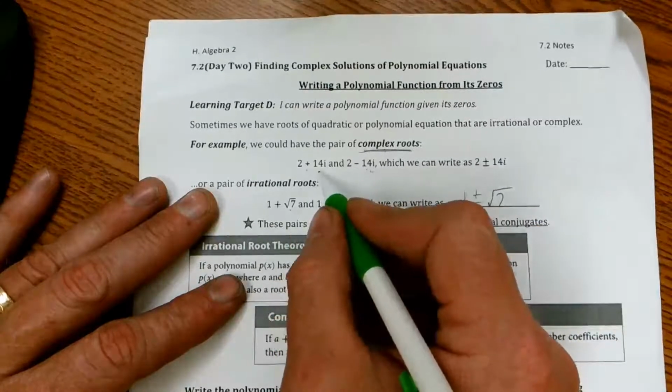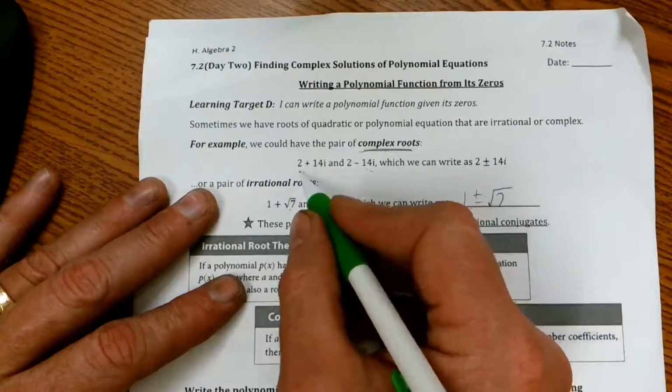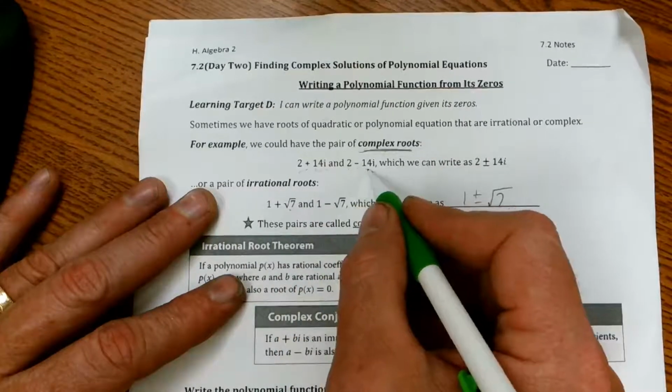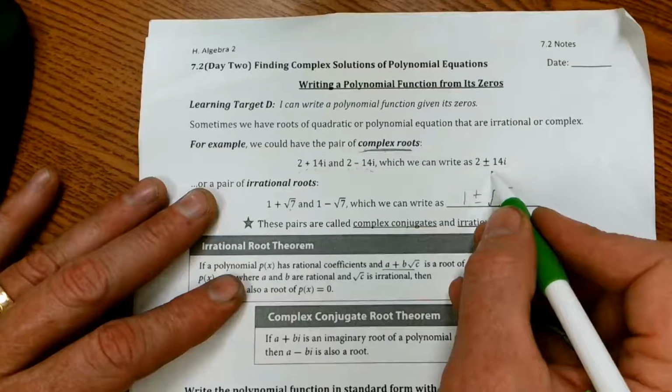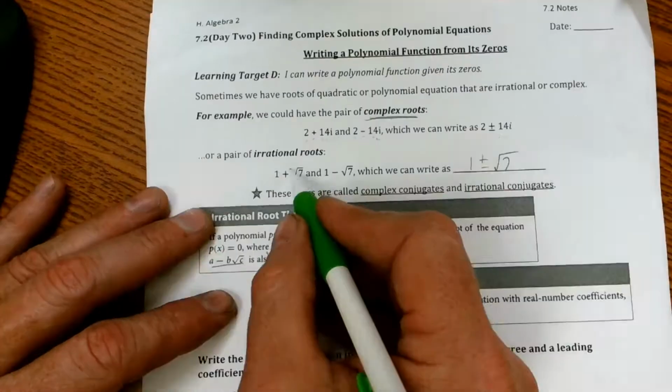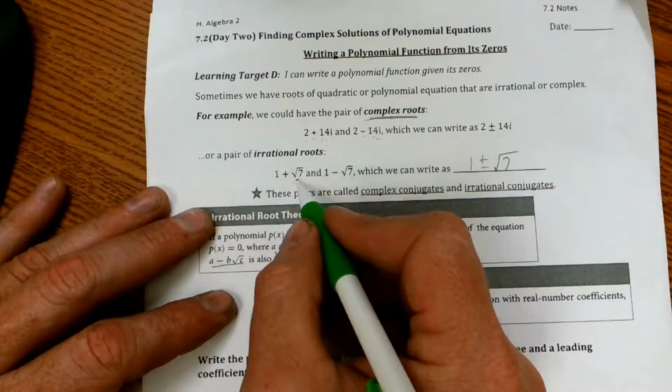So let's talk about a complex root again. A complex root is a root in which the solution has an imaginary number, a real part and an imaginary part. So we'll notice that 2 plus 14i and 2 minus 14i can be written as 2 plus or minus 14i. We can put them together.